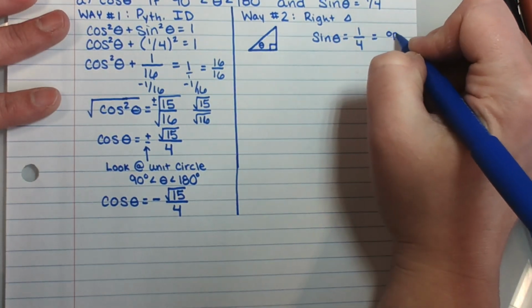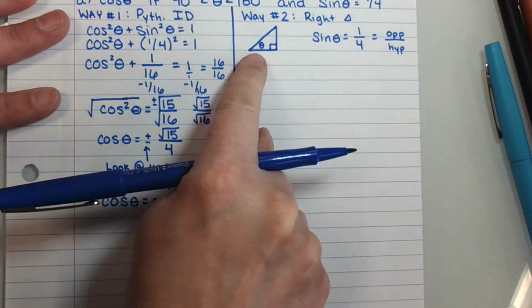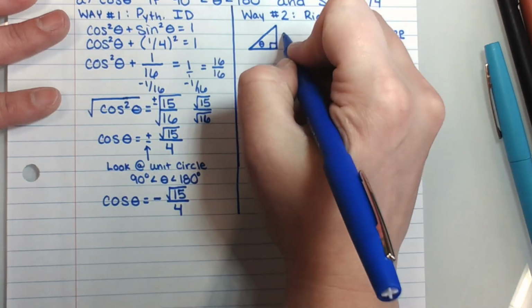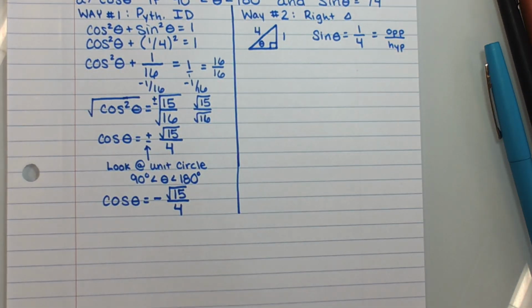Opposite over hypotenuse. And therefore, on this right triangle, if this is my acute angle theta, I labeled the opposite as 1 and the hypotenuse as 4. If I want to find cosine, I need adjacent divided by hypotenuse. So I need the adjacent. I know 2 sides of a right triangle. How do I find the third? Pythagorean theorem.